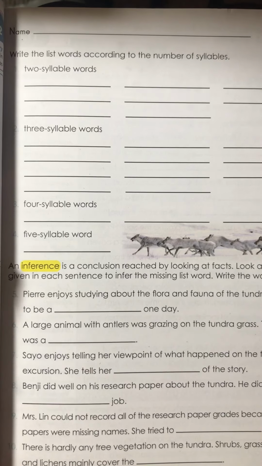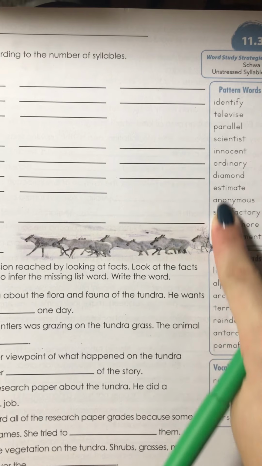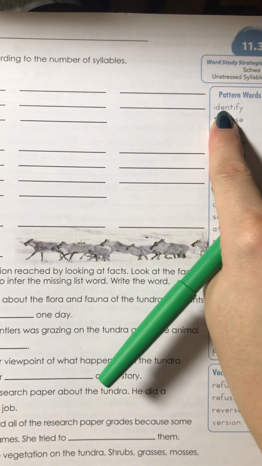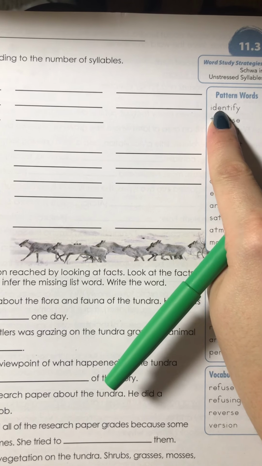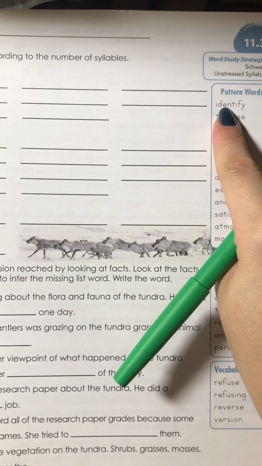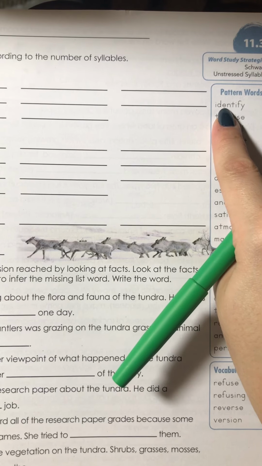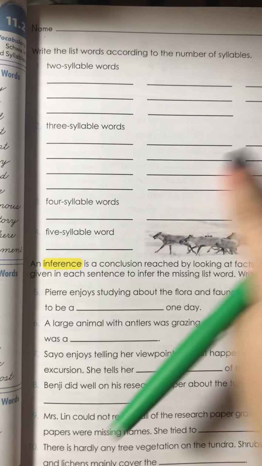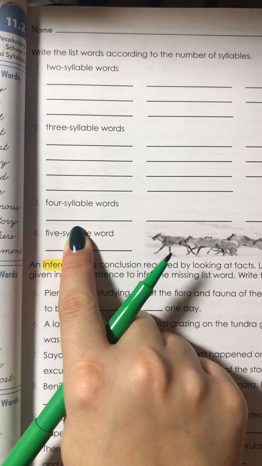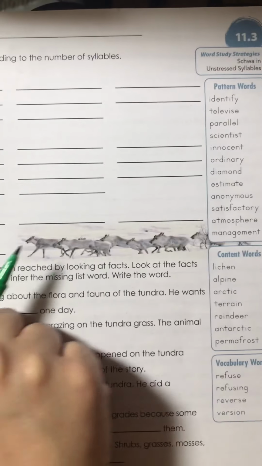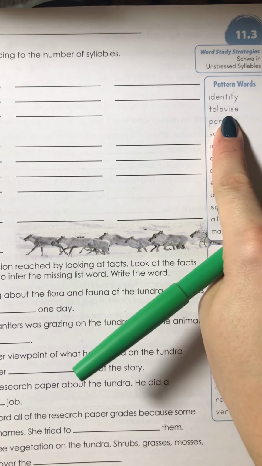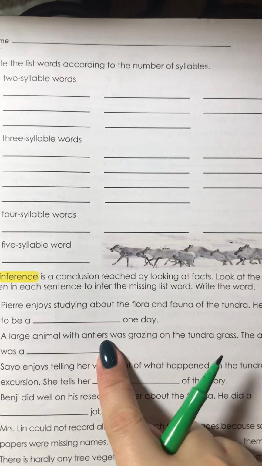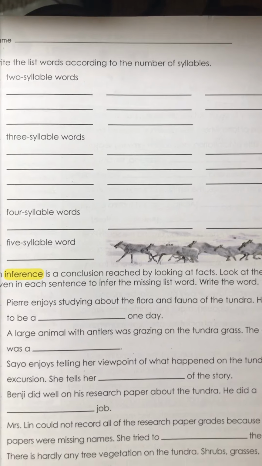My suggestion is to actually go down the list here first. So you would start with identify. Let's do that one together. Identify would have I-den-ti-fi. That's 4 syllables. So you would go ahead and write identify here. Then you'd go to the next one. Figure out how many syllables televise has, and then put it in the correct category. That's going to be the easiest way to do that.